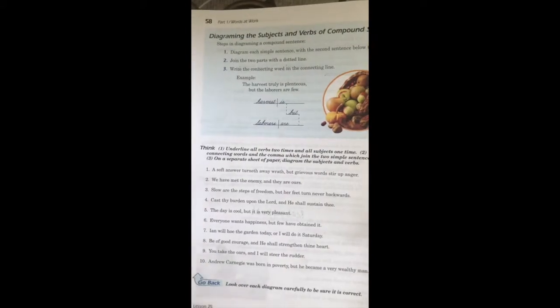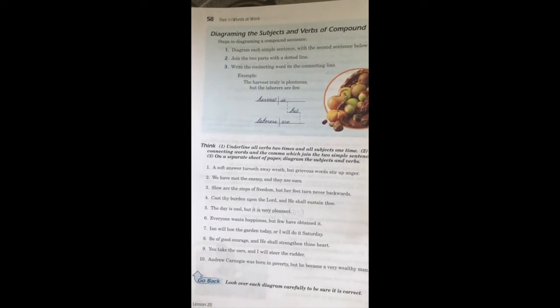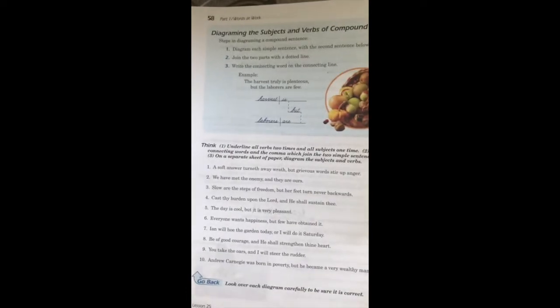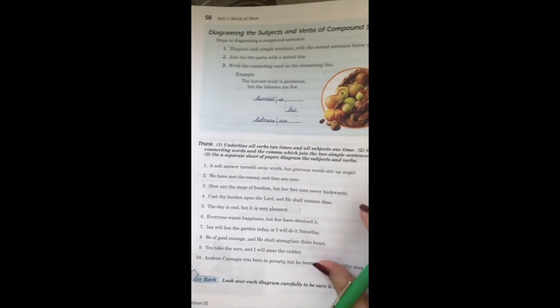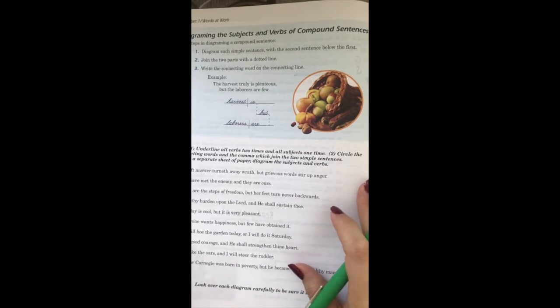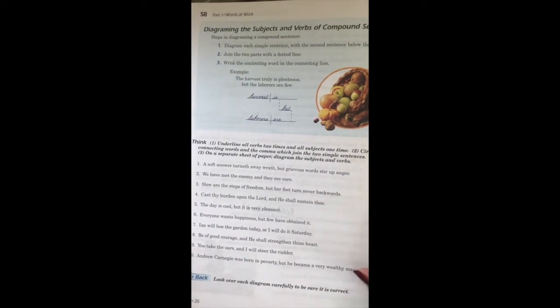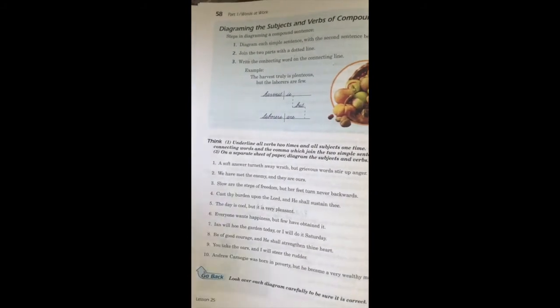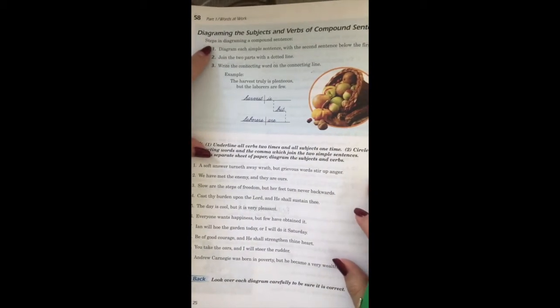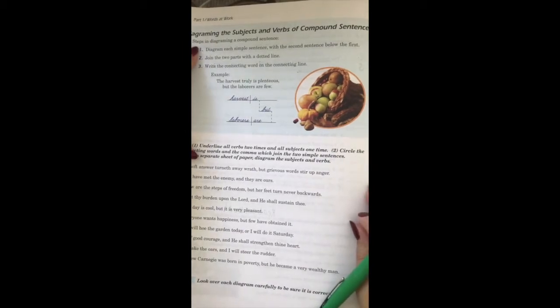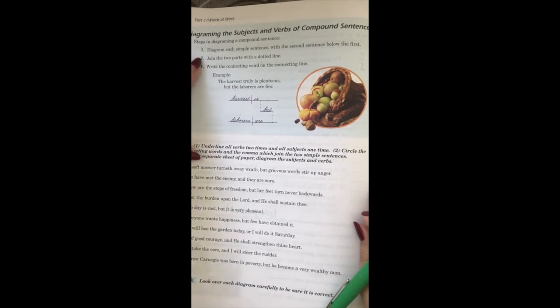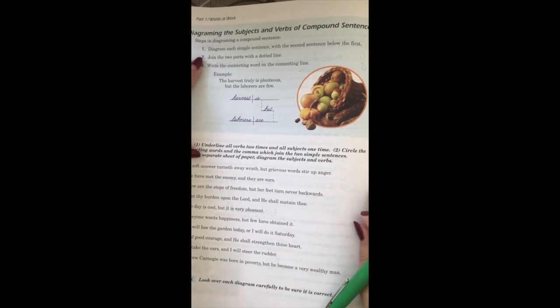And here for Thursday for our language arts assignment, we are doing a little bit more diagramming, and this time with the subjects and verbs of compound sentences. It is similar to the diagramming that we've been used to, but there is going to be another step. And here they are. Number 1 says to diagram each simple sentence with the second sentence below the first. Join the two parts with a dotted line. Write the connecting word on the connecting line.